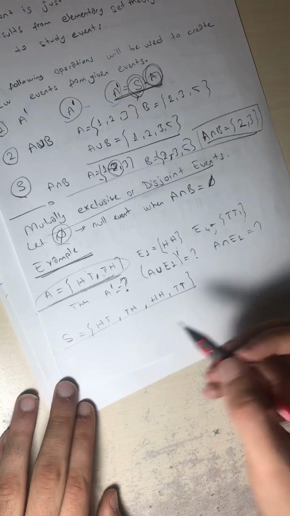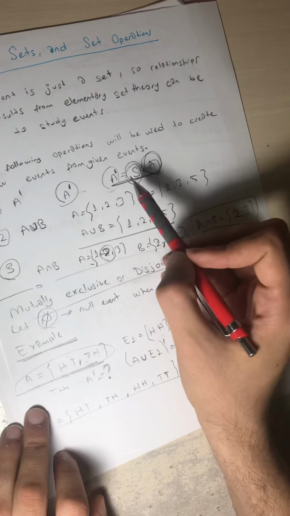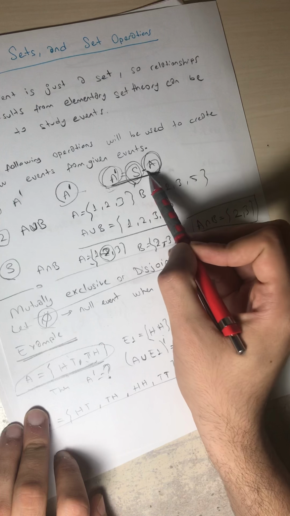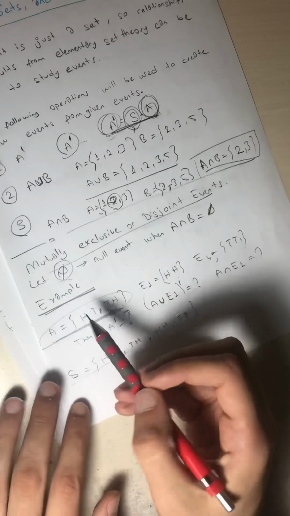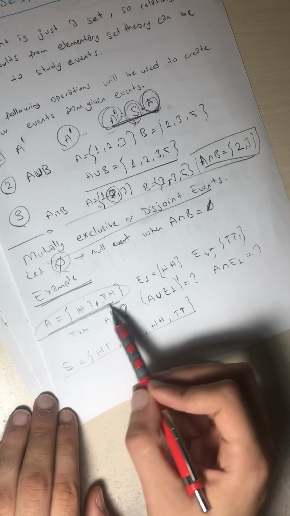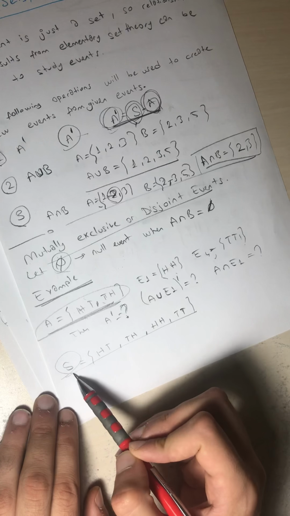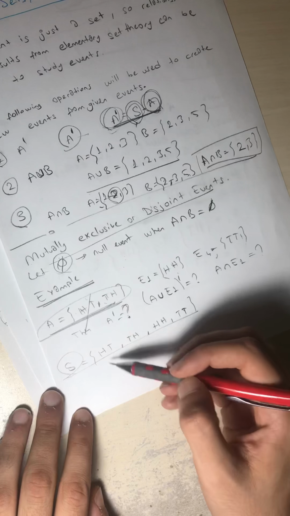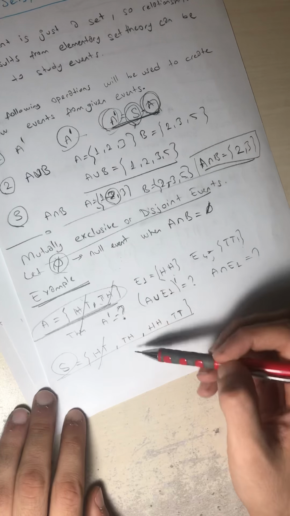And let's find whatever I said to you before. The A prime is gonna be equal to sample space minus A. So our A is that one, and we will just subtract A from the space. Let's do it. HT, HT, right? TH, TH.